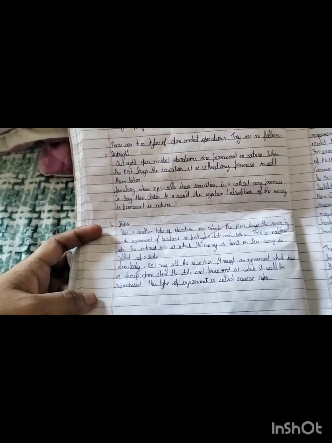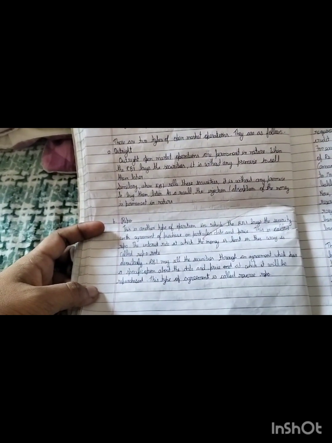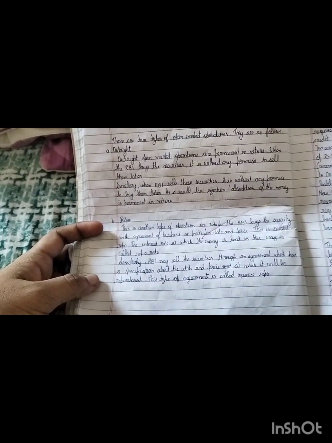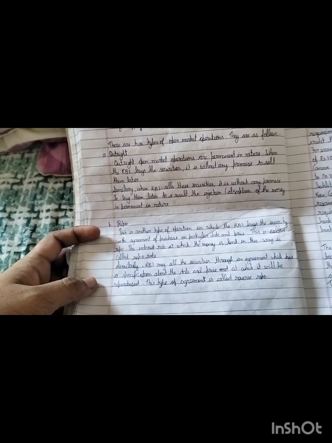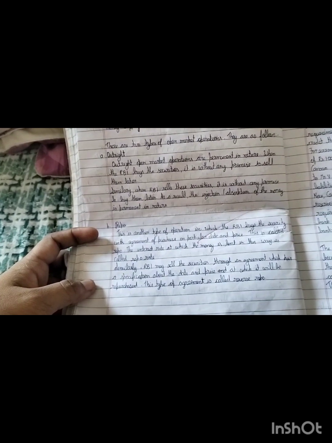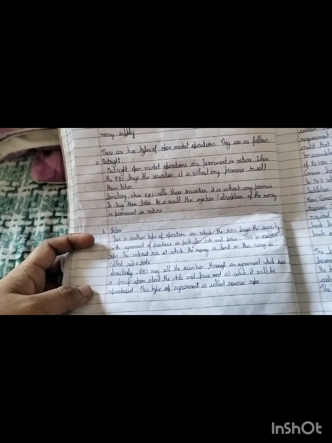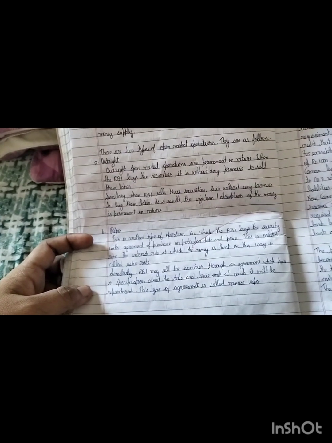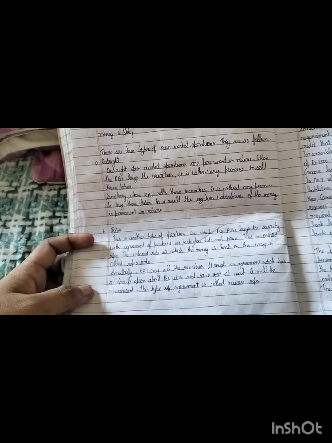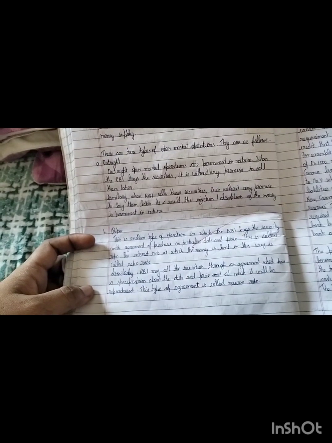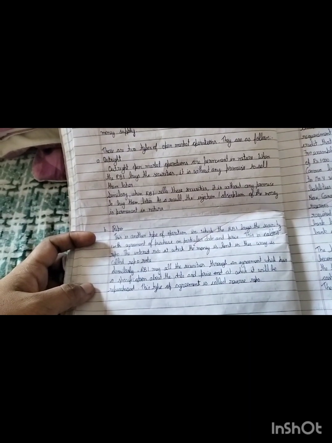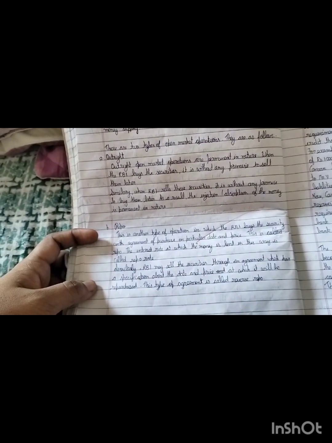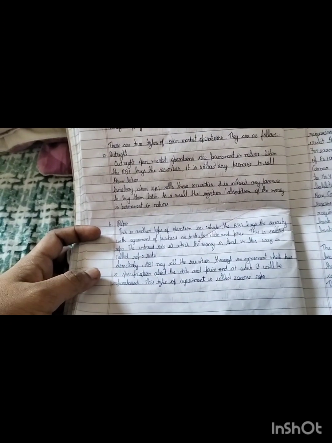Next is repo. This is another type of operation in which RBI buys a security with an agreement to sell it back at a particular date at a specified price. This is called repo, and the interest rate at which the money is lent is called the repo rate. When RBI sells securities under an agreement with a specified date and price, it is called reverse repo, and the rate at which the money is withdrawn is called the reverse repo rate.